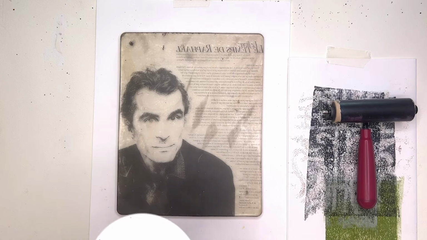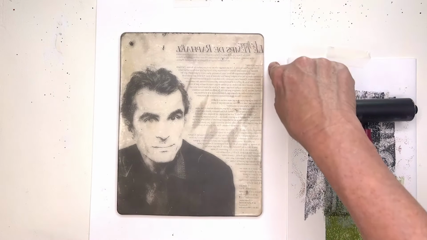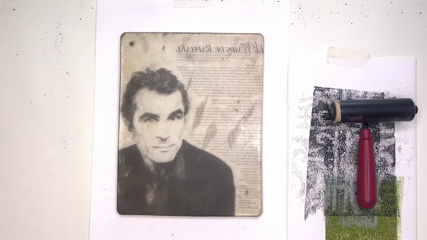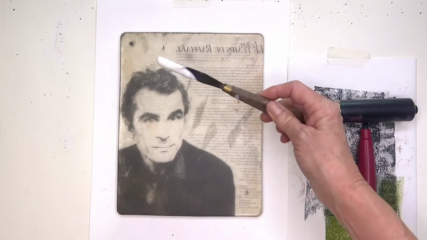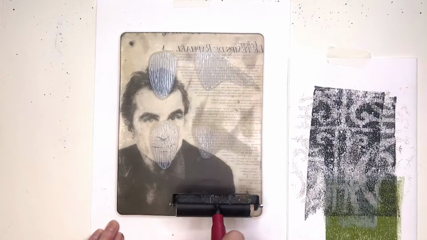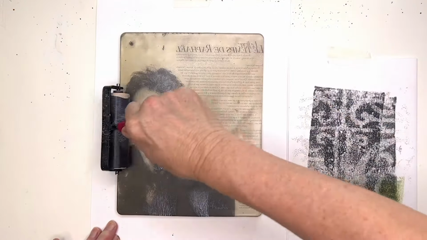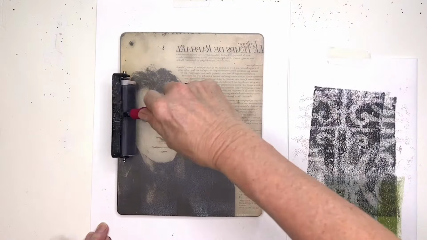I'll get myself a palette knife. And remember, I've said before, what I've done is I have my plate on the same sized substrate, same size cardboard that I'm going to print onto. And that gives me a guide of how I'm going to centre that on the page. Okay, so not too much medium. Spreading that nice and evenly across.